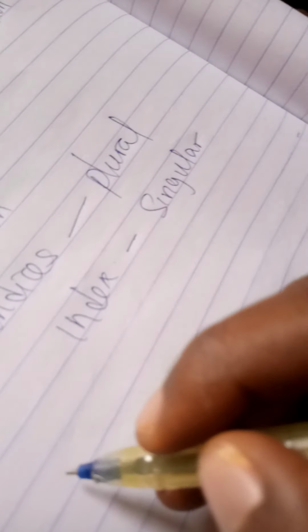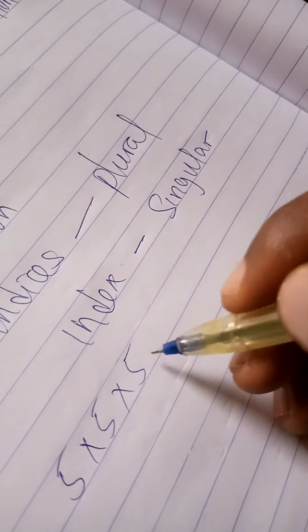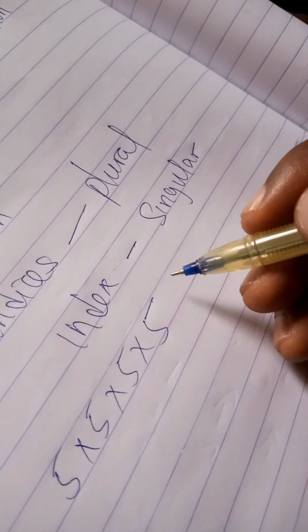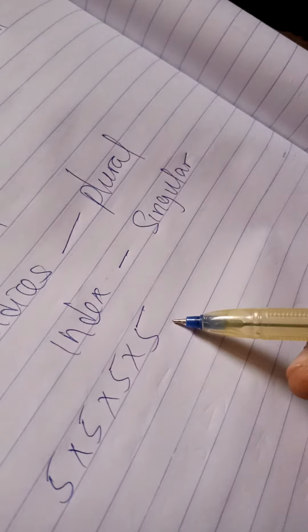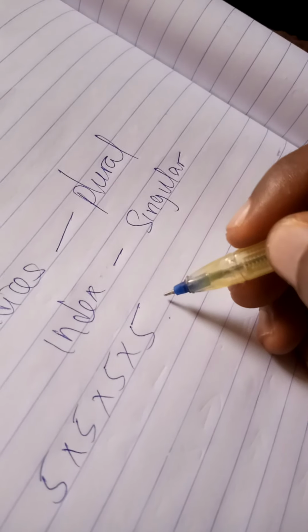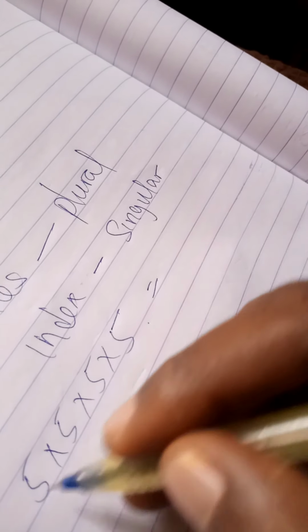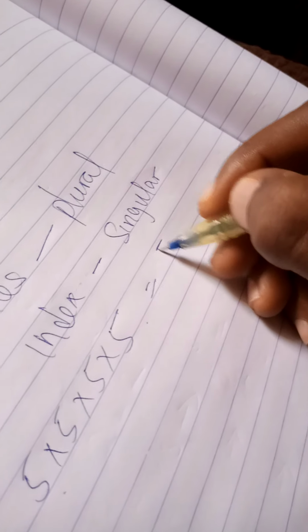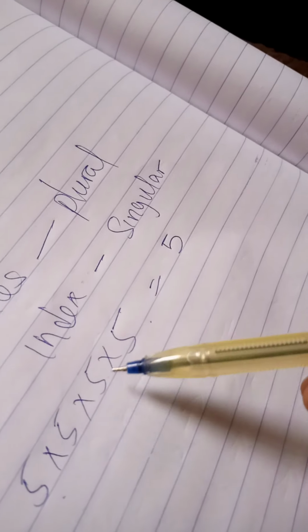For example, when we have 5 multiplied by 5 multiplied by 5 multiplied by 5. Now, writing this is a little bit stressful. So we can apply an index notation by picking one 5, then we count how many times it appears: 1, 2, 3, 4.